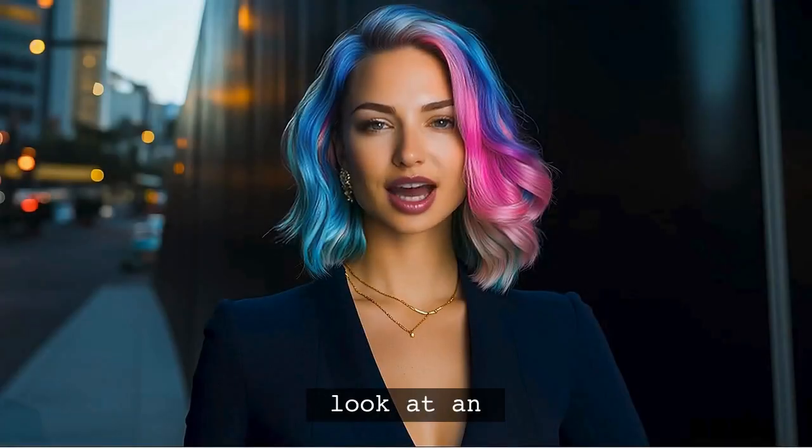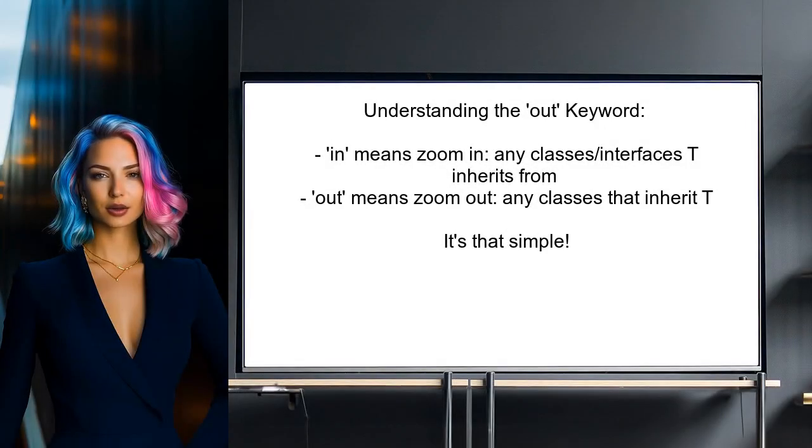Let's take a look at an answer from another user. One user explains the out keyword in Kotlin by using a simple analogy. They suggest thinking of in as zooming in to any classes or interfaces that T inherits from. Conversely, out is like zooming out to any classes that inherit from T. It's that straightforward.